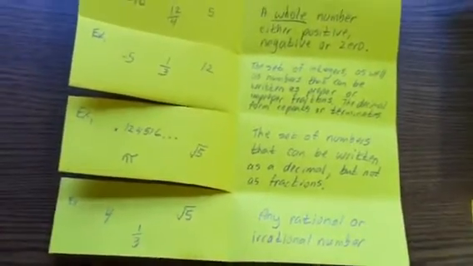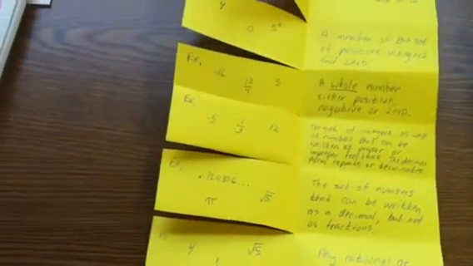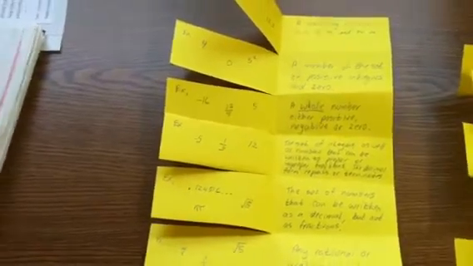So tomorrow when you come to class, you need to be able to answer the question, or not answer the question, but describe the difference between a rational and an irrational number.